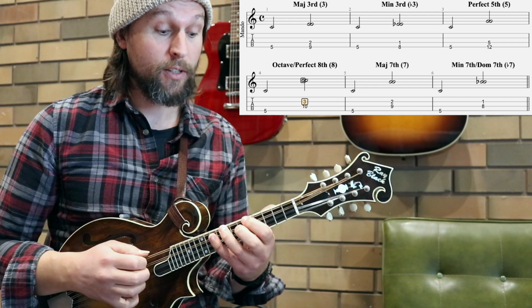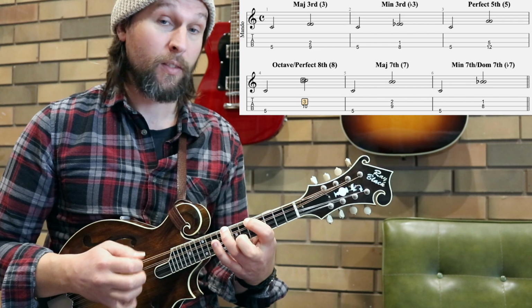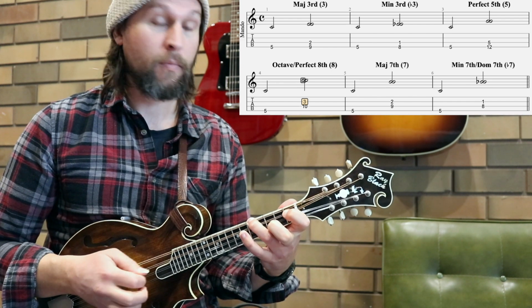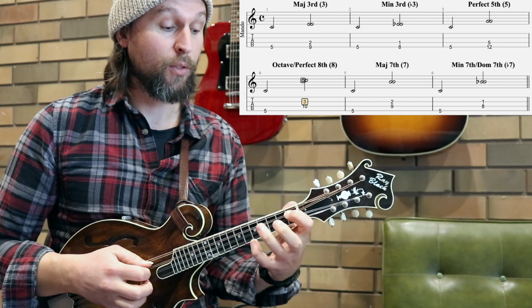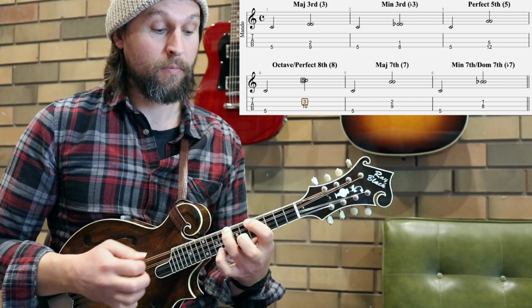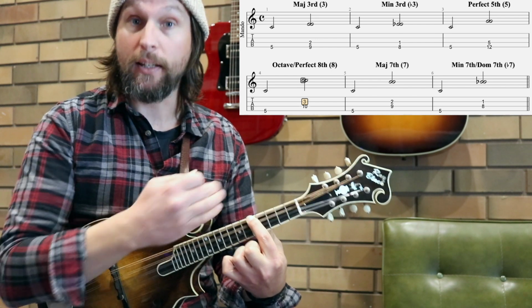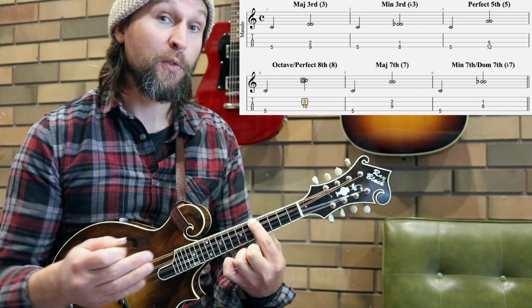minor third sounds like this. It's 1 fret lower, a half tone lower. There's our first fret there on string 3. Same thing, always from this root note here from C in these examples. Again, you can move them anywhere though. Let's move on, perfect fifth.